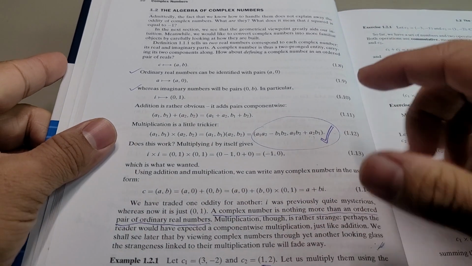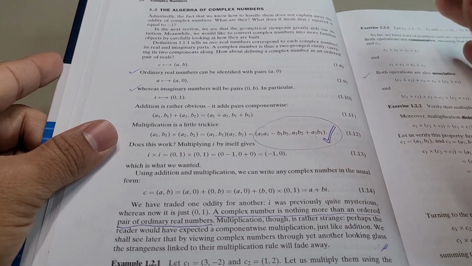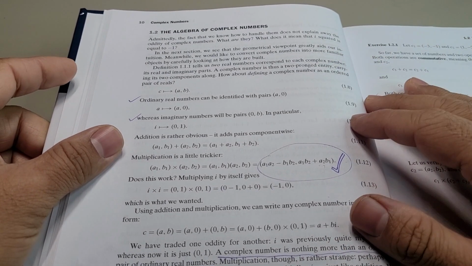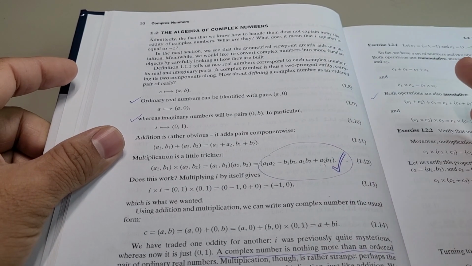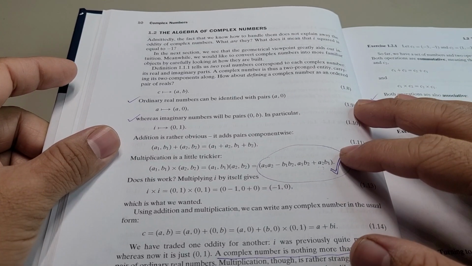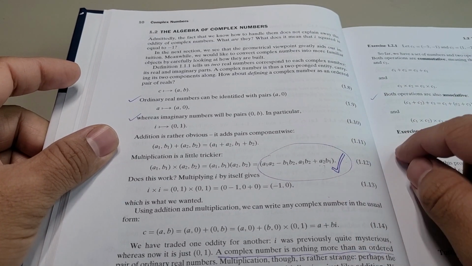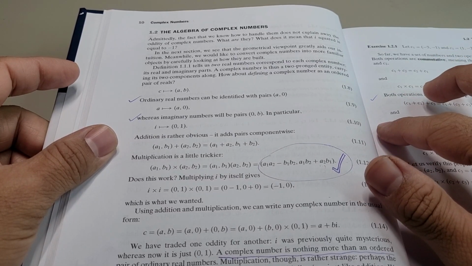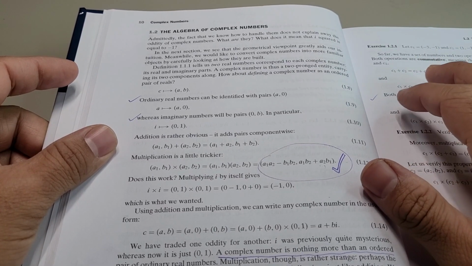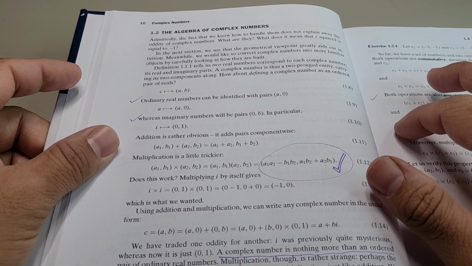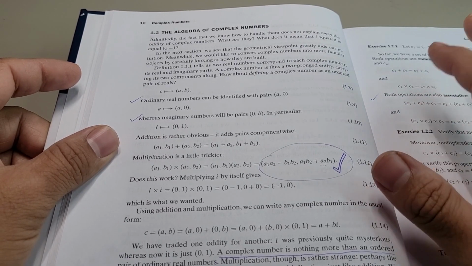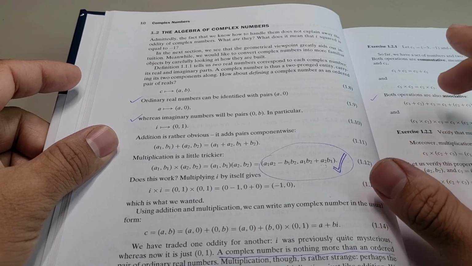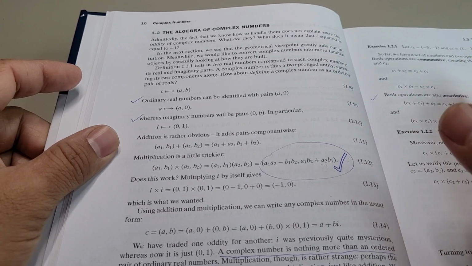If you look at a complex number more carefully, as you know, a complex number is an expression made up of a real number and an imaginary number. But if you think carefully, it's nothing but an ordered list of two real numbers. If c is a plus bi, then a and b are real numbers.